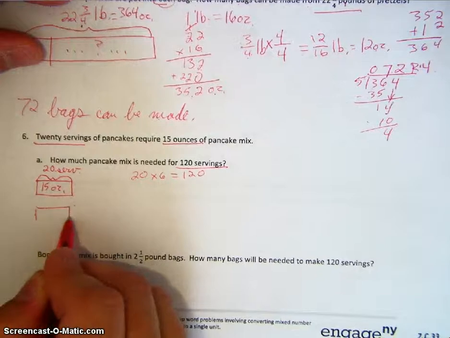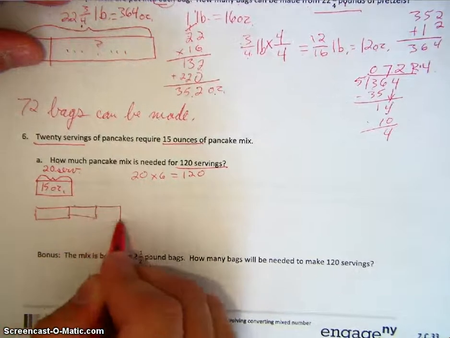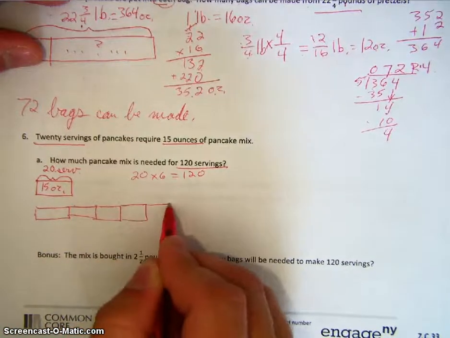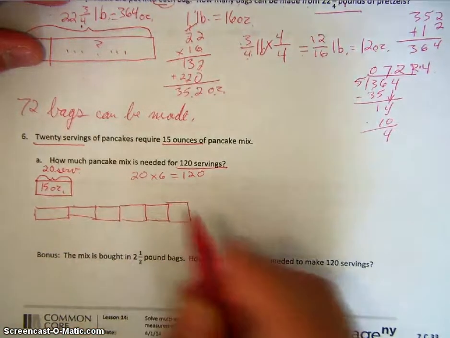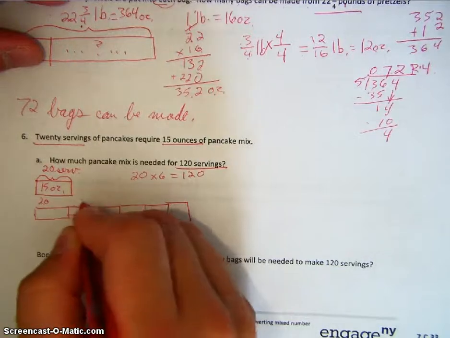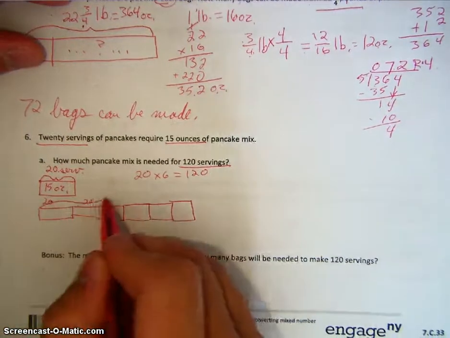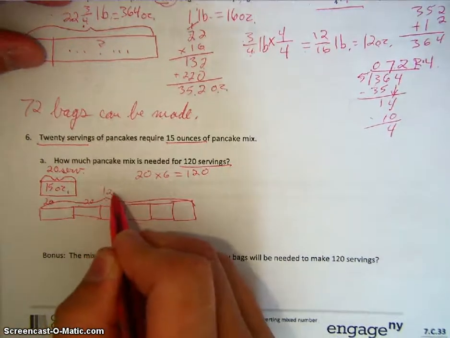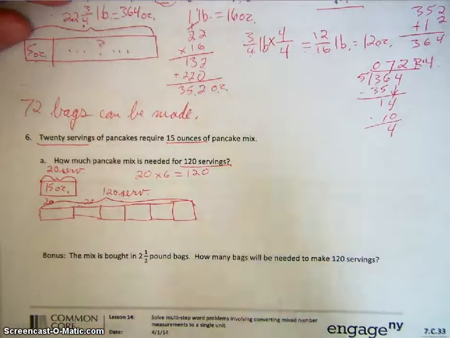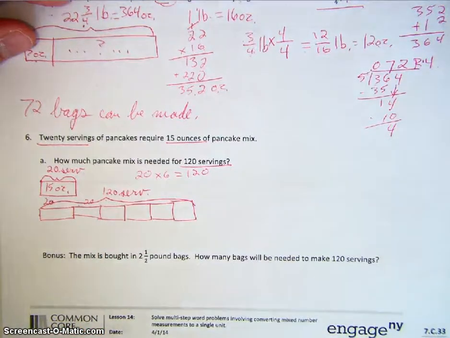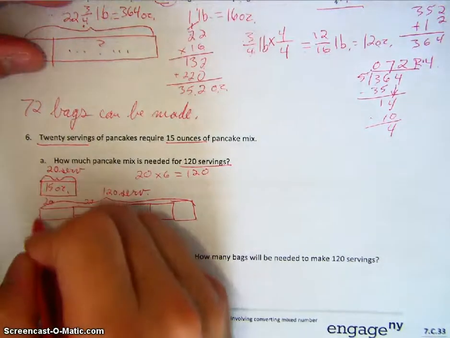So what we need now is 6 of these sections. So we have our 20 servings to combine for our 120 servings. Now inside each of those sections is 15 ounces.